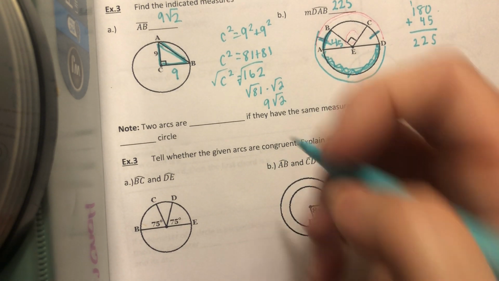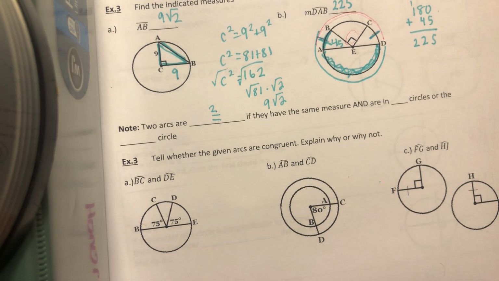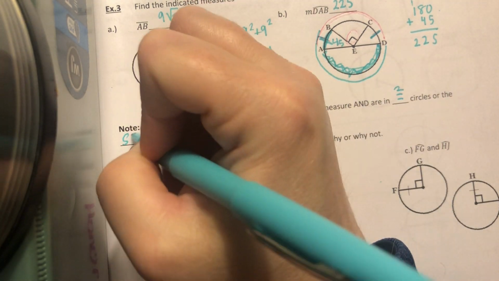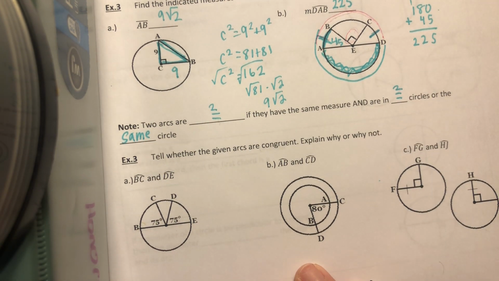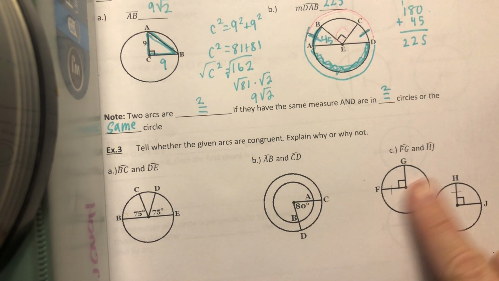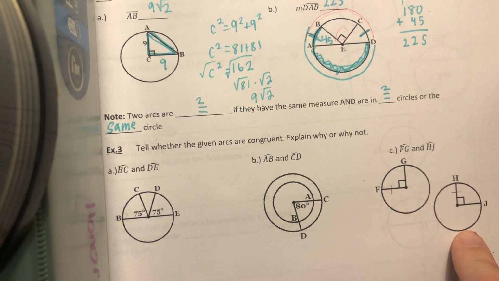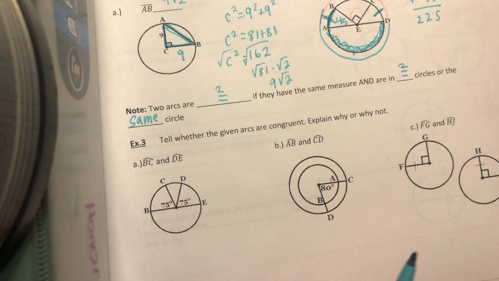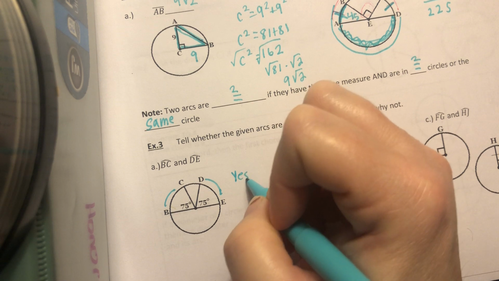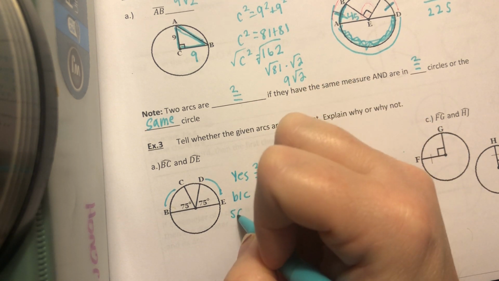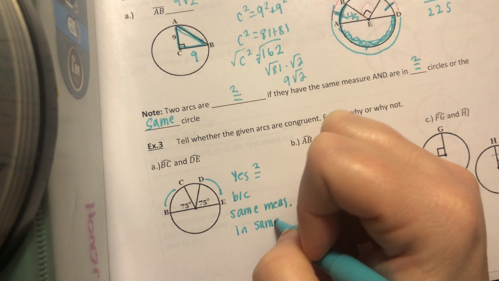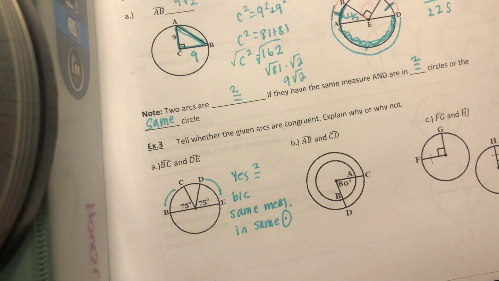Okay, last little part here. 2 arcs are going to be congruent if they have the same measure and they're in congruent circles or they're in the same circle. Okay, and so obviously if they're in the same circle, that's going to look like this one. But how do we know if 2 circles are congruent? Just looking over here, the radii have to be equal. Okay, so it says tell whether this arc BC is congruent to DE. I'm going to say yes, they're congruent because same measure in same circle. So that's a good one.